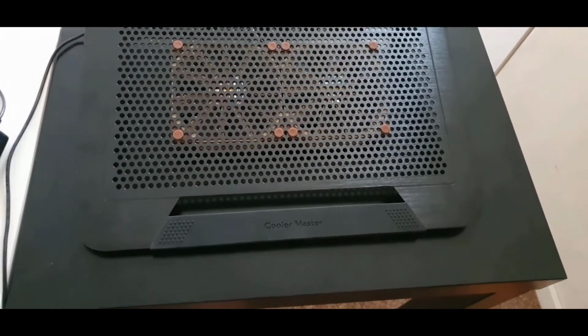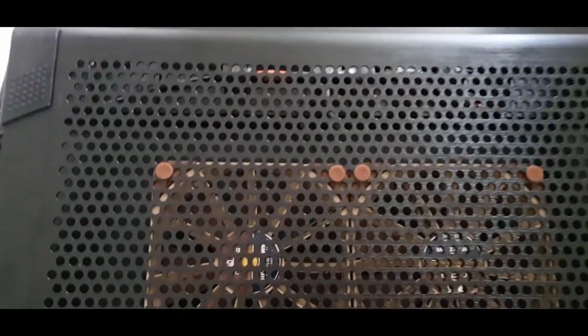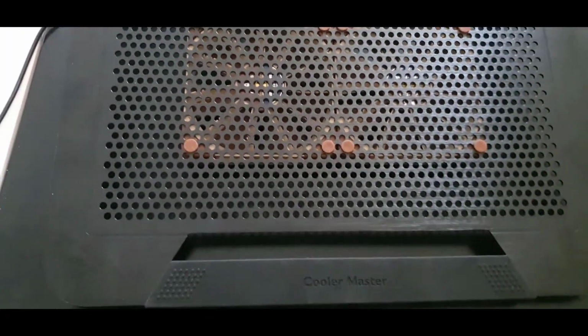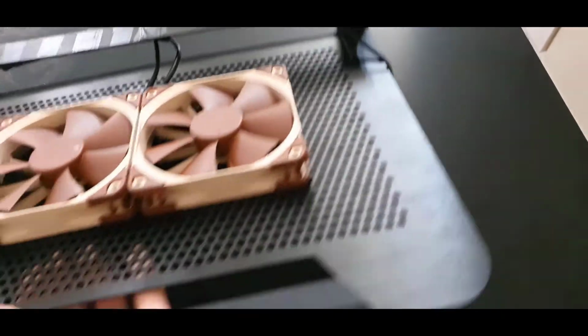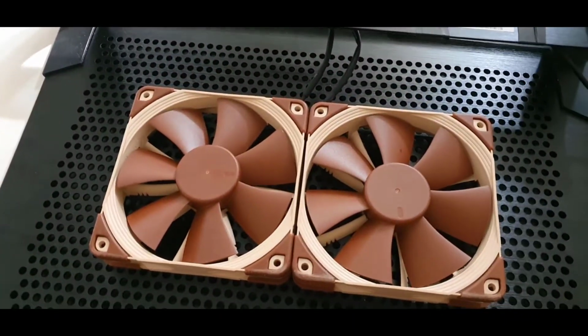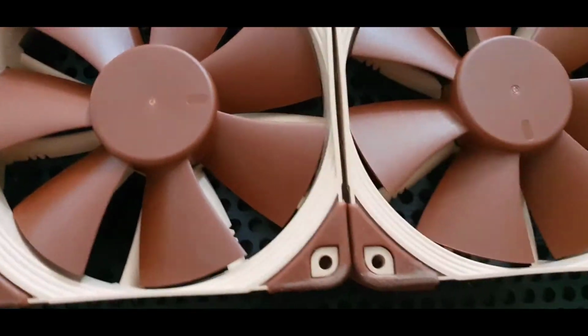And here, as I promised, here is a video about the Cooler Master laptop cooling pad. The difference in temperatures is 6 to 7 Celsius, no more than that. So that's the only difference. If you don't mind buying it, then do it, but I think it's not worth it.